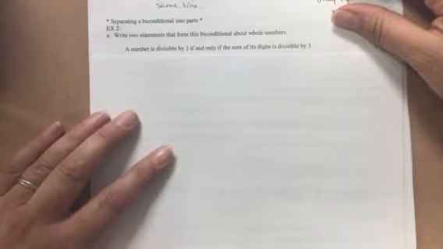All right, now we're going to take a biconditional and write it into two statements, the conditional and the converse. So let's look at our first biconditional. A number is divisible by 3 if and only if the sum of its digits is divisible by 3.